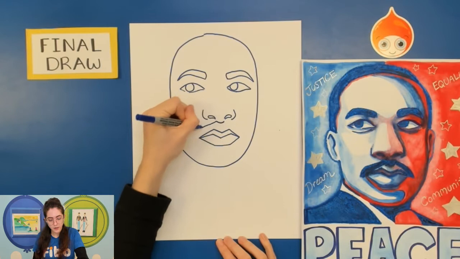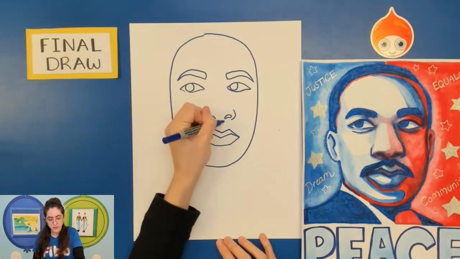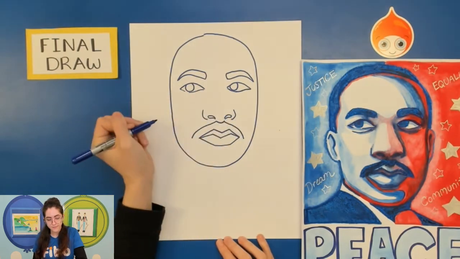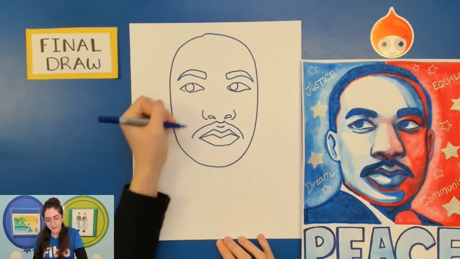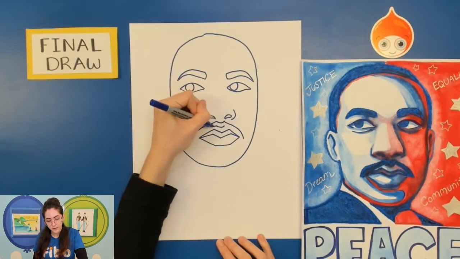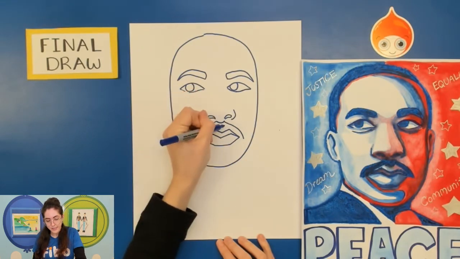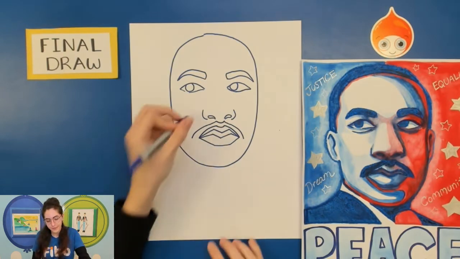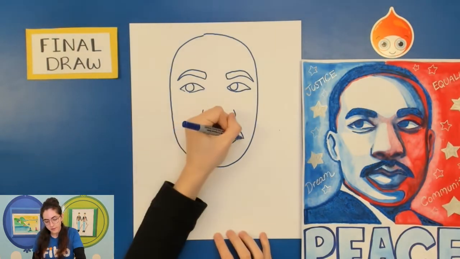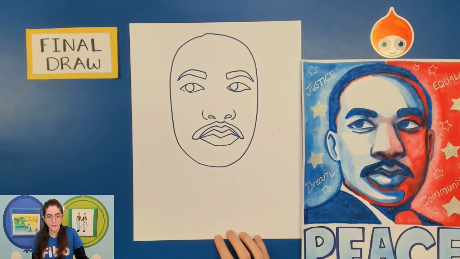One side, draw a curved line out. Other side, curved line out. Go underneath, draw another curved line. Curved line down, curved line down. Now these two curved lines should touch the corners of the mouth. Then you can just close that shape off and you've got a mustache.